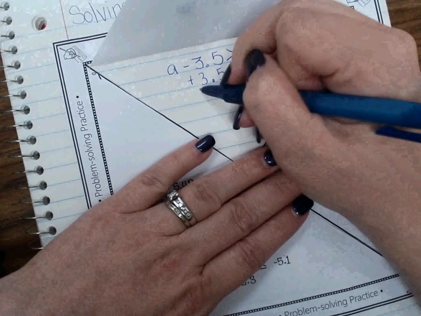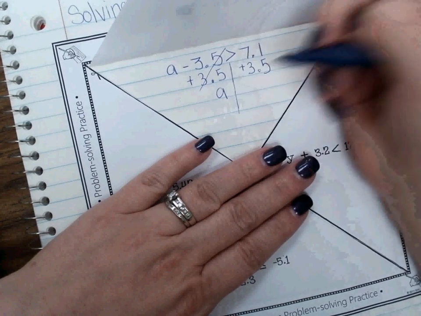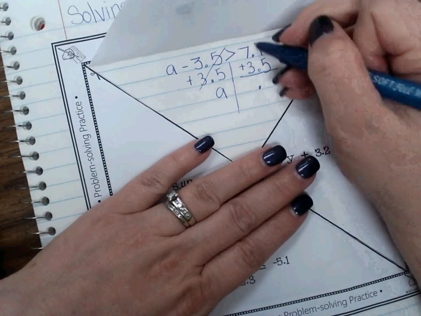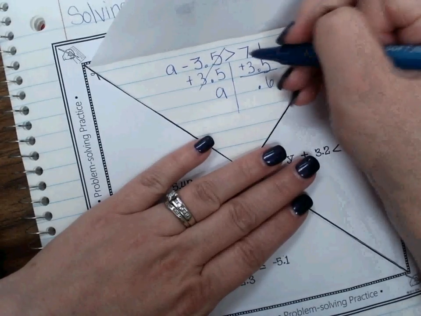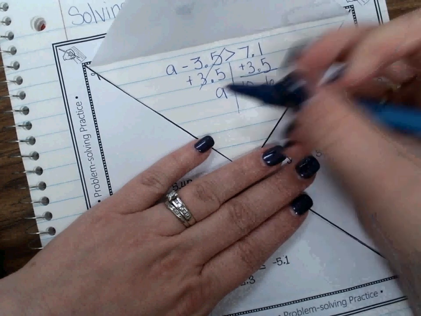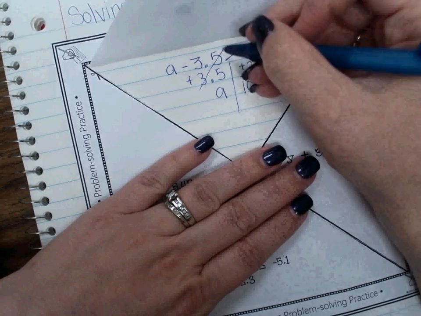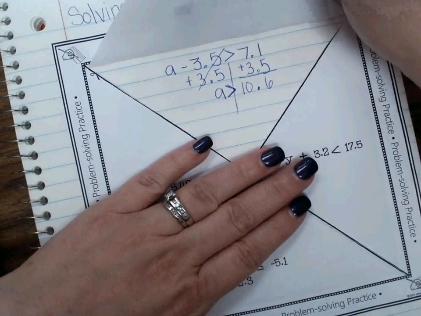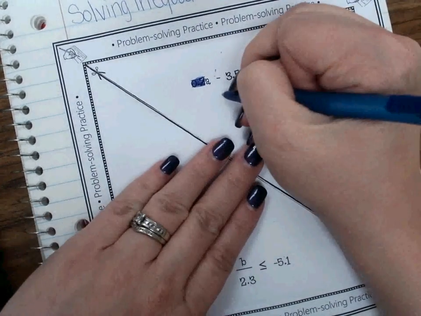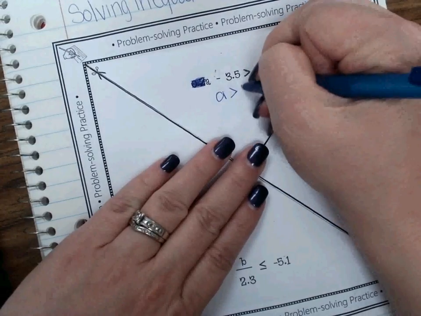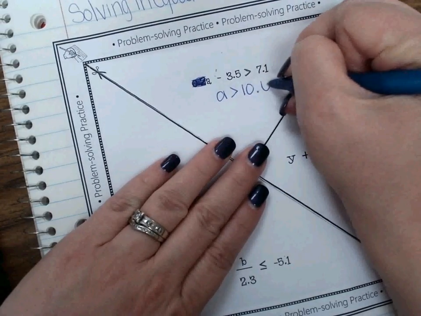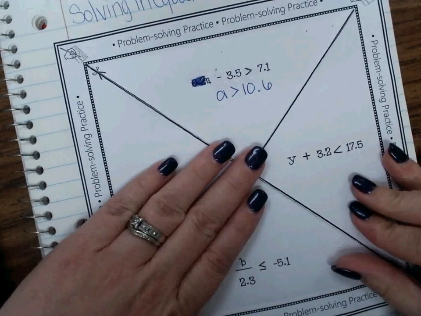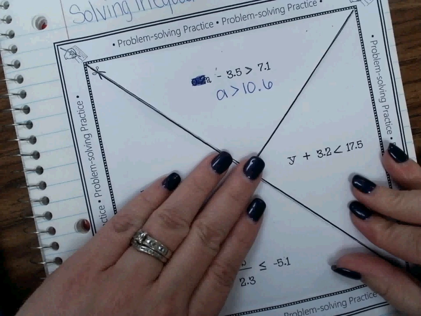These cancel each other out. I'm left with a. And I have, bring down my decimal because they're lined up. 1 plus 5 is 6, 7 and 3 is 10. And my a is not equal to 10.6. My a is greater than 10.6. I have to bring down that inequality. So my answer is a is greater than 10.6. Okay? That means any value greater than 10.6 can be a value for a.